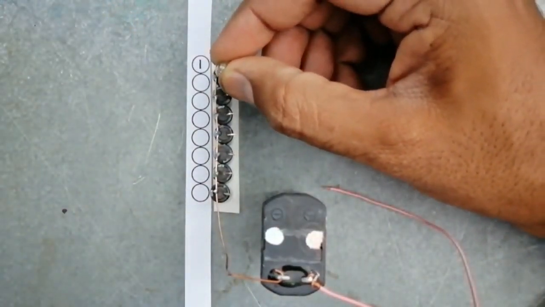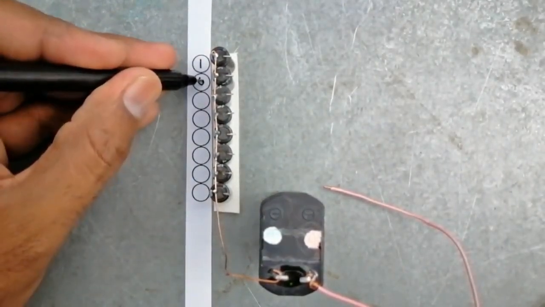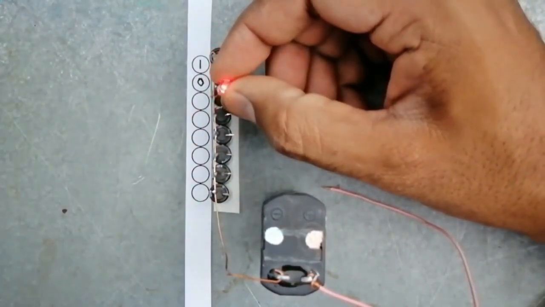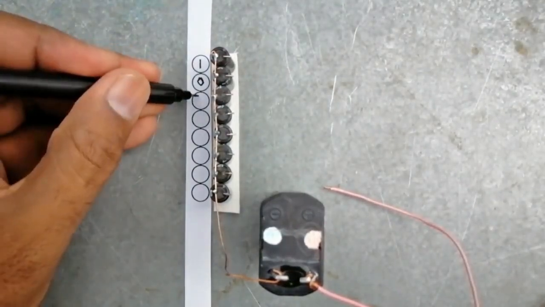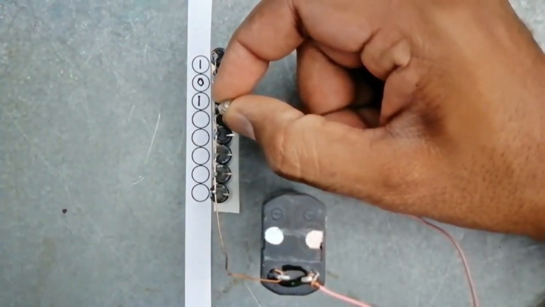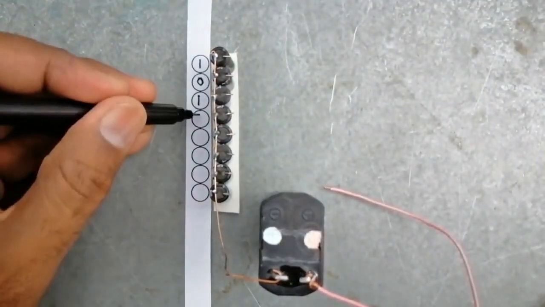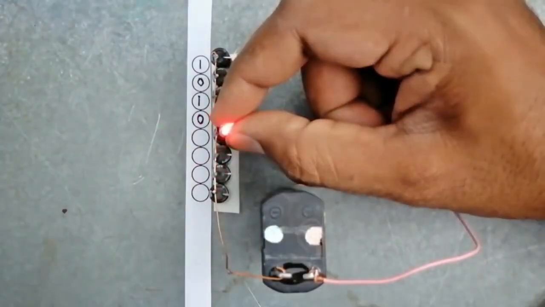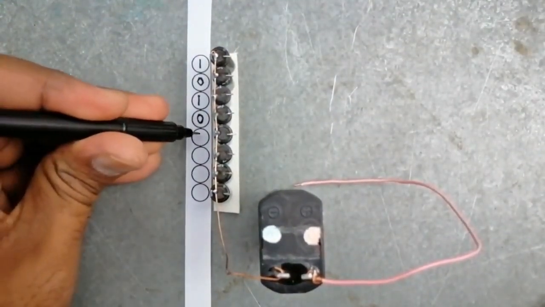Check the next bit. There is no light, it consists of 0. Put 0. Check the third bit. The bulb flashes, it consists of 1. Check the next one, please. There is no light on it. This bit consists of 0. Check the next bit. Wow! The bulb flashes, it has value 1.